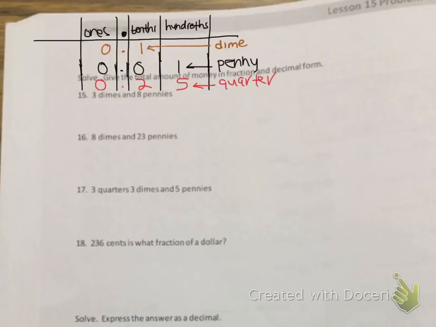If I have 3 dimes, remember, we're doing this as a decimal and as a fraction form. I'm going to start with decimal form. I know that it's going to be 3/10, plus, and pennies, I know that it's going to be 0 and 8 hundredths.